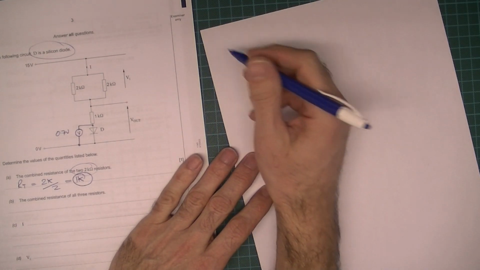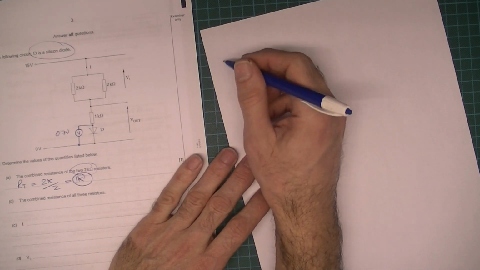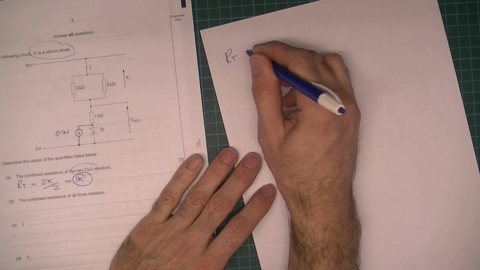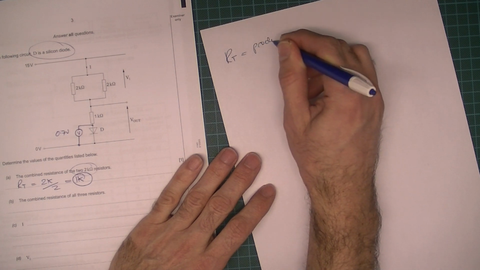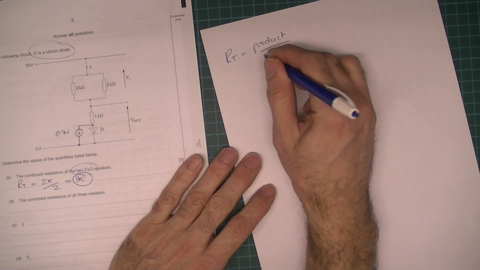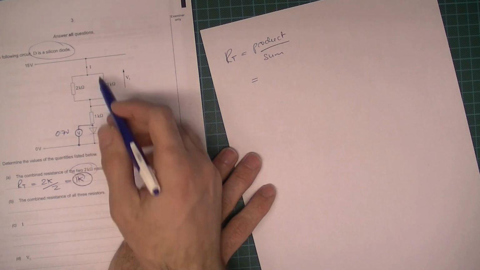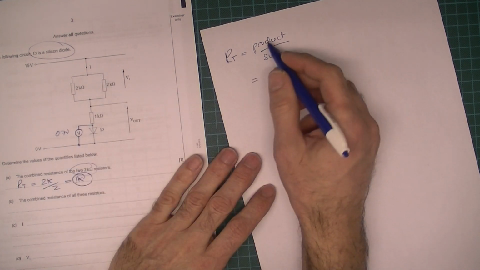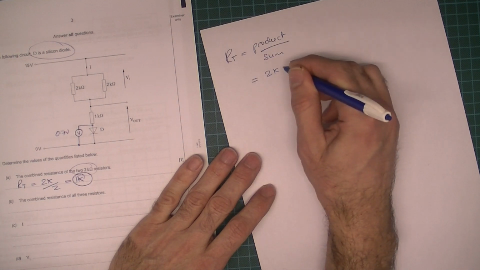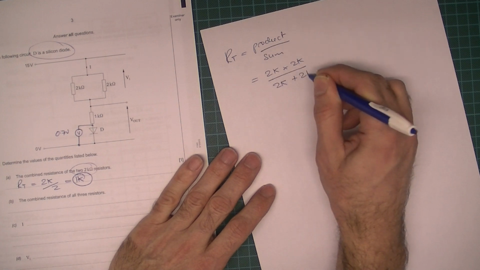So if you have two resistors in parallel, if they're not of equal value resistance, you might like to use this method. RT equals the product, multiply each value together, over the sum. So in this particular case, and remember I wouldn't advise this, I would just do 2K divided by 2, but if you want to know about this, product over sum, so it's going to be 2K times 2K over 2K plus 2K.